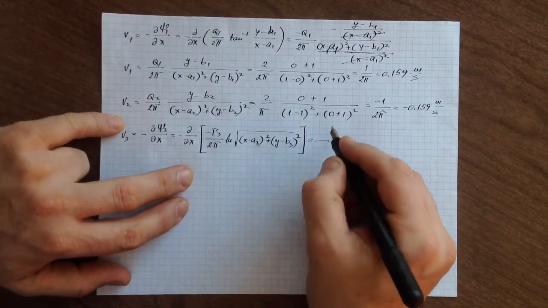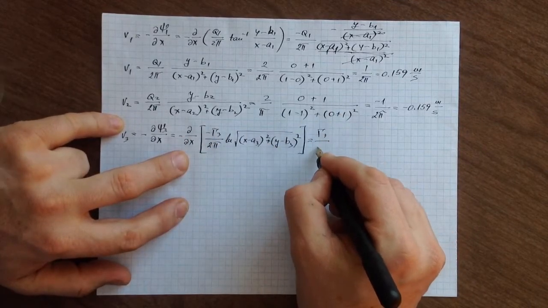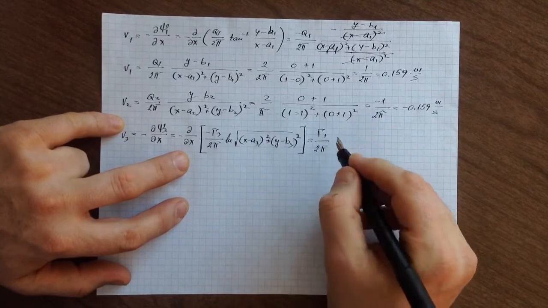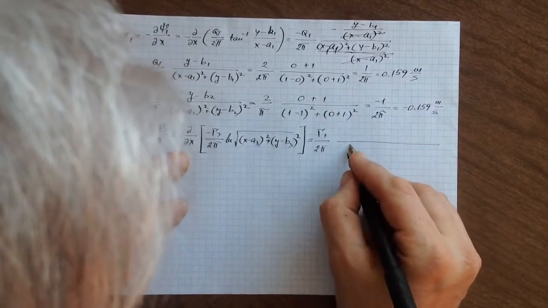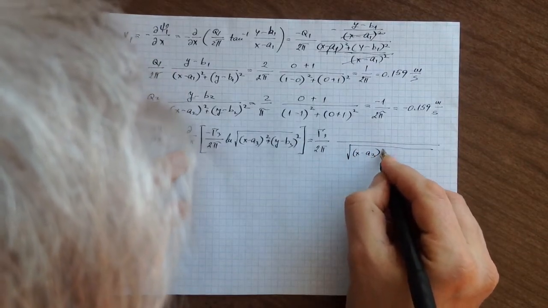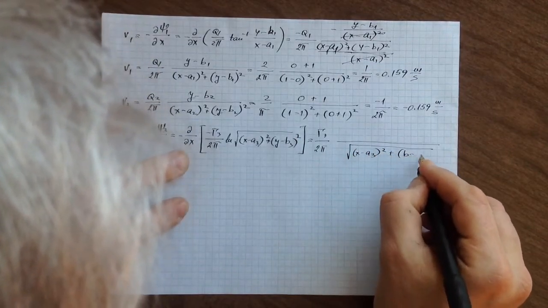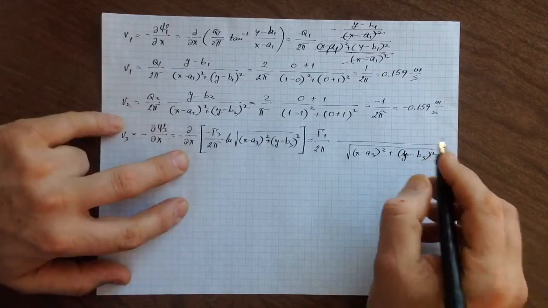And minus and minus cancel, so we have g3 over 2 pi. Again, we have the expression down of x minus a3 squared plus y minus b3 squared.